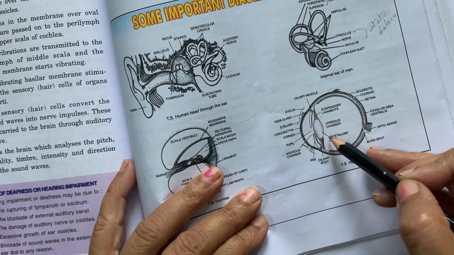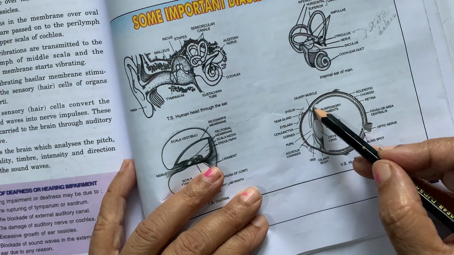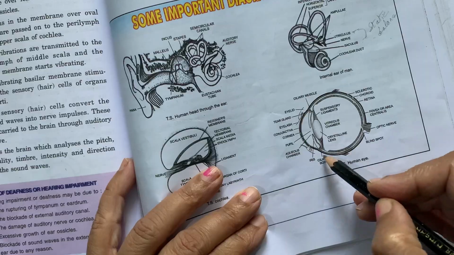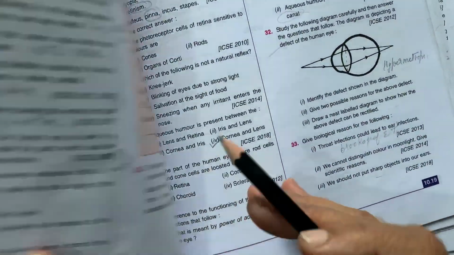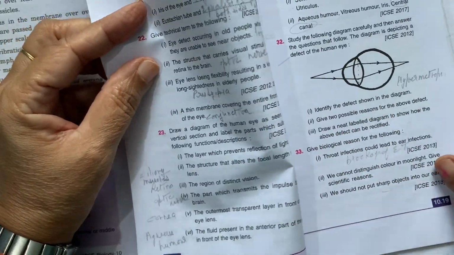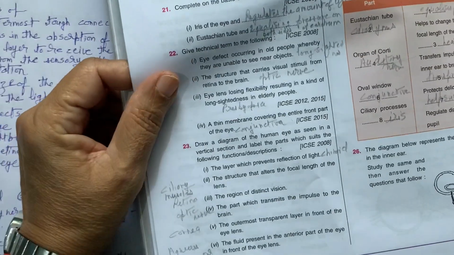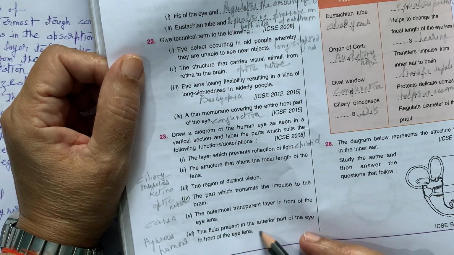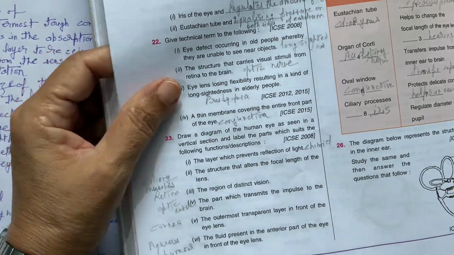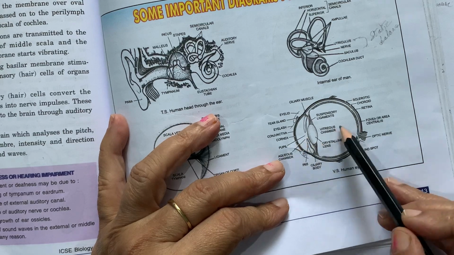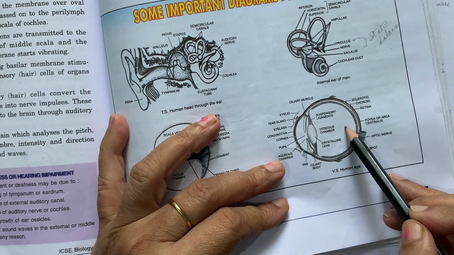ये सस्पेंसरी लिगामेंट्स हैं और सस्पेंसरी लिगामेंट्स के आगे ये सिलियरी मसल्स हैं. ये जो वाइट पोर्शन है. The outermost transparent layer, that is the cornea; fluid present in the anterior part, that is the aqueous humor. So this you can already see over there. Internal eye, this is the aqueous humor, this is the vitreous chamber, vitreous humor fluid is present.